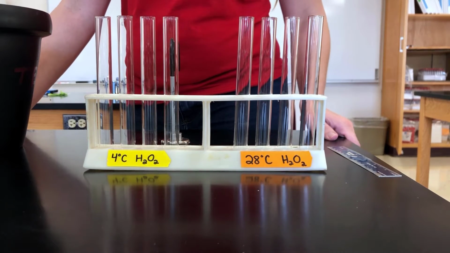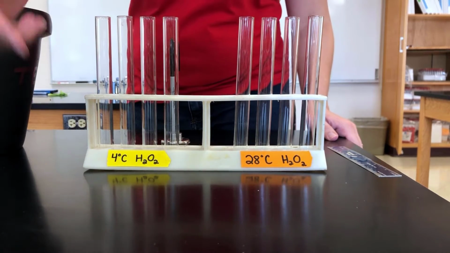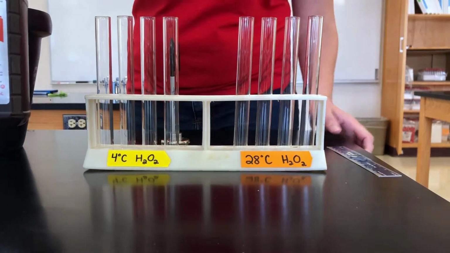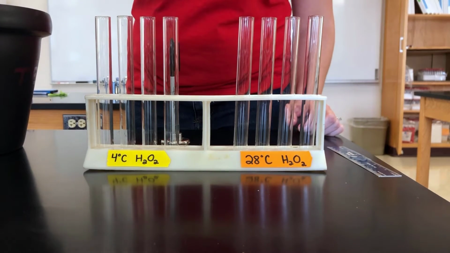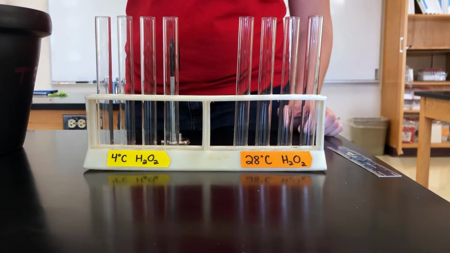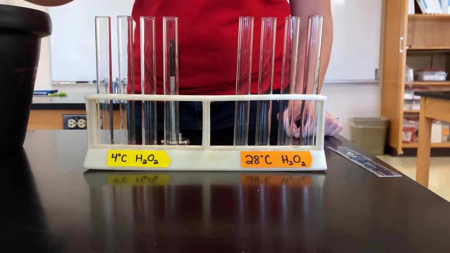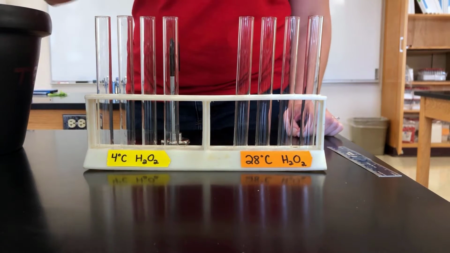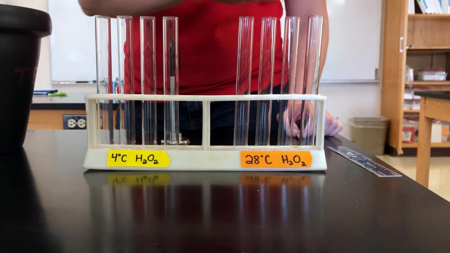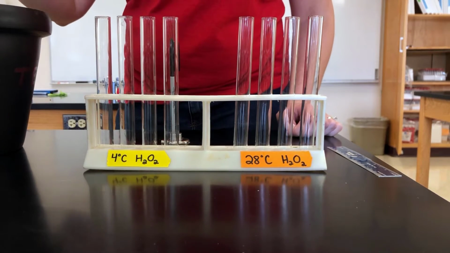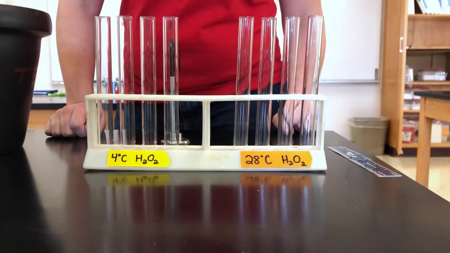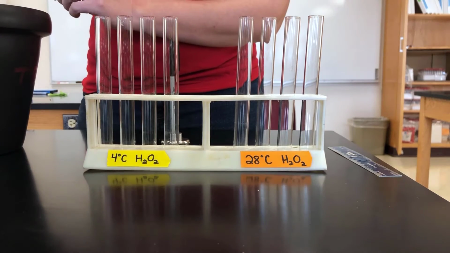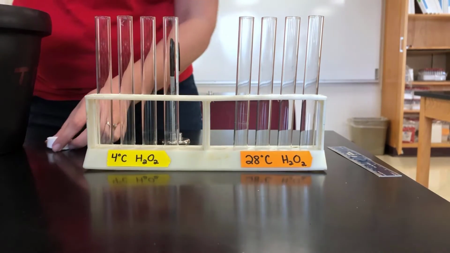Today we are doing an experiment with hydrogen peroxide, which is H2O2. We have room temperature hydrogen peroxide, which is at 28 degrees, and we have some ice cold hydrogen peroxide, which is at 4 degrees Celsius. And we're going to add 5 milliliters of each of these to the correct test tubes, and then we're going to add a catalase solution and see what happens. So first we're going to do the 4 degrees Celsius so that it is going to stay cold.